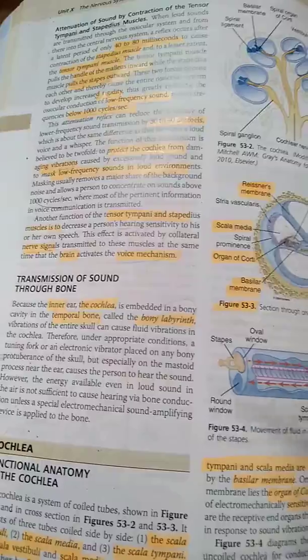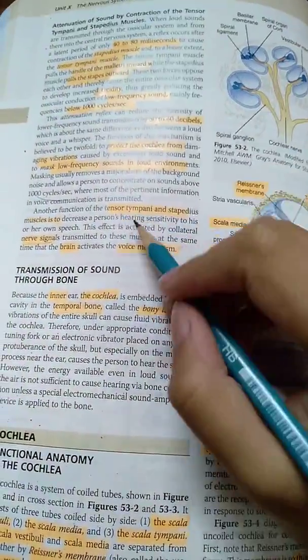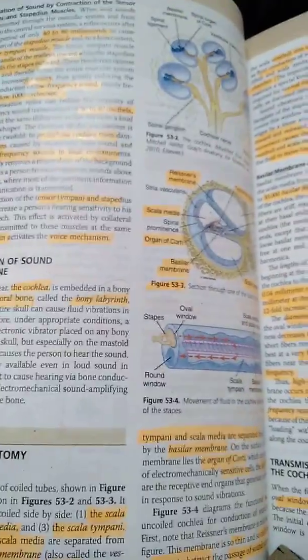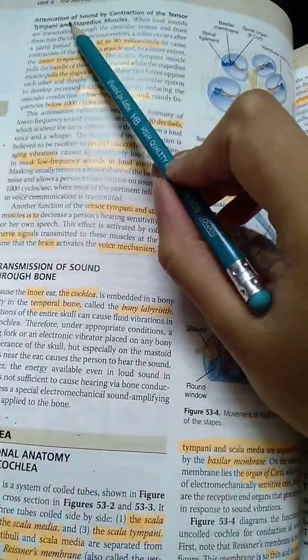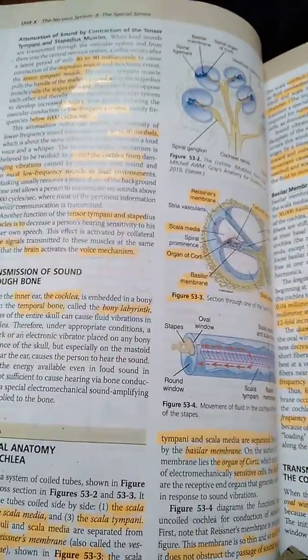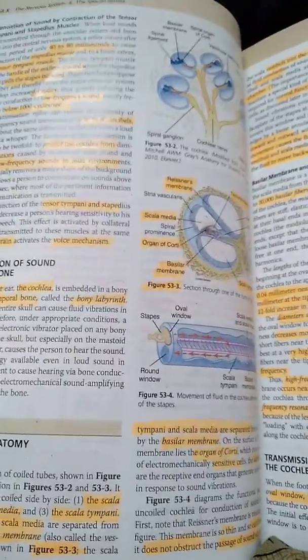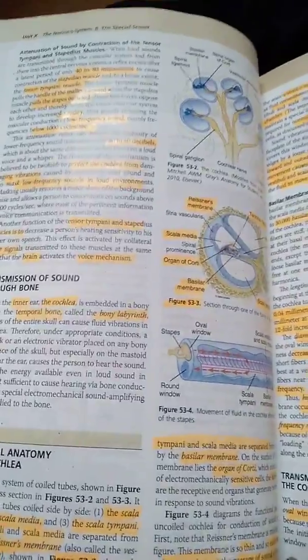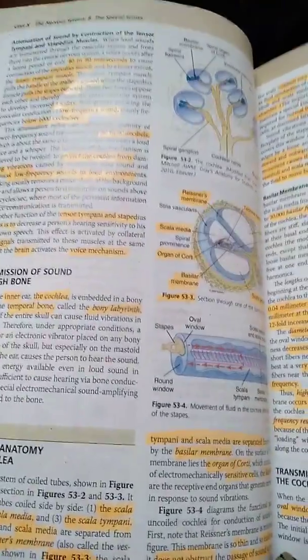The third function, which is still not confirmed, is when a person speaks. When a person is speaking himself or herself, why doesn't the person feel that he or she is speaking in a very high tone? That is due to this reflex, the attenuation reflex, which decreases the intensity so much that the person thinks it's normal. That is why it is not so loud. So these were the three functions of the attenuation reflex. It helps the cochlea by decreasing the intensity to prevent damage, helps in damping of unnecessary sound waves, and also decreases the intensity of the person's own sound.